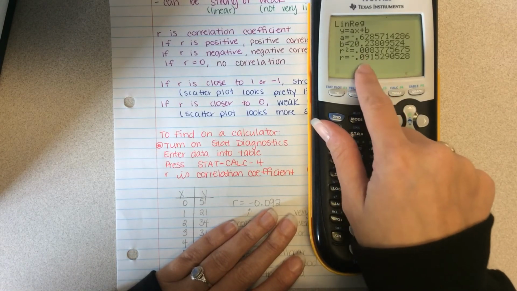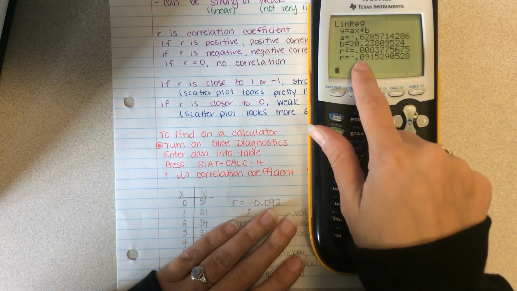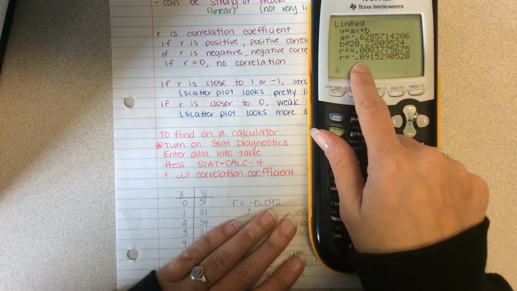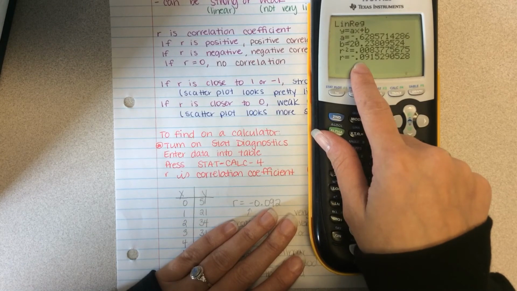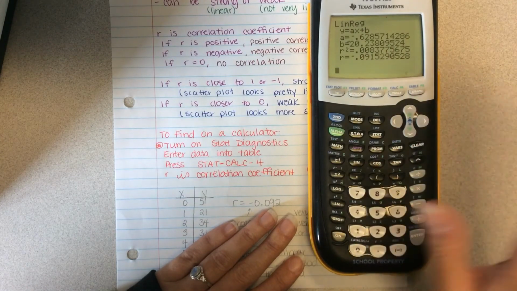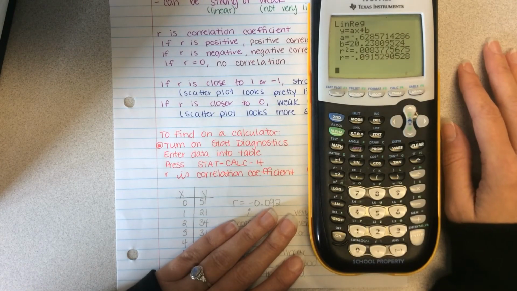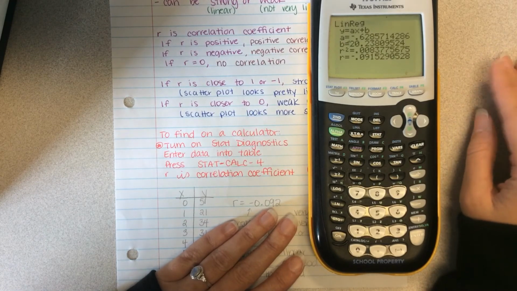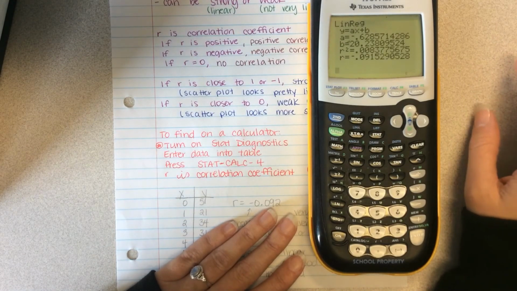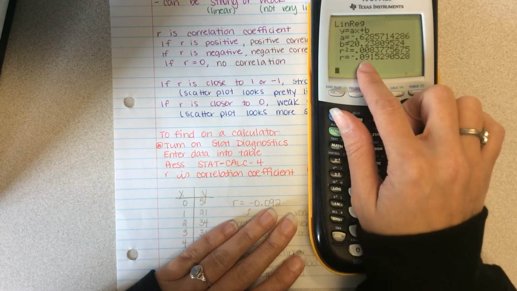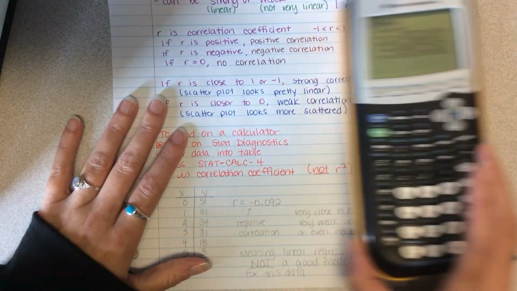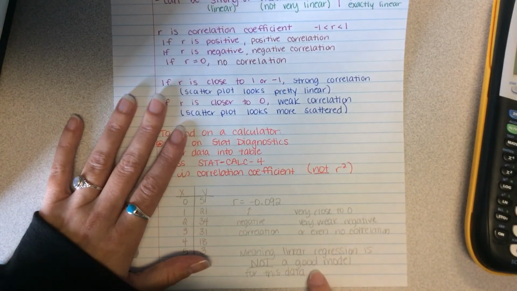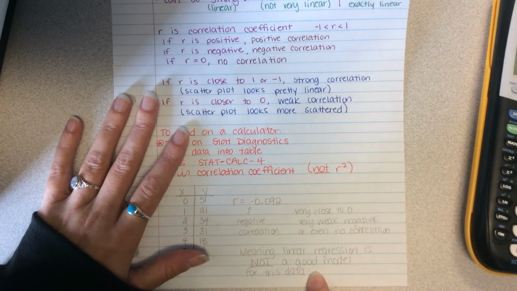We could even go so far as to say, because it's so close to 0, this like 0 is after the decimal point, I might go so far as to say that this has no correlation. If we graphed the scatter plot, you would see the points are very, very spread out and they're very far away from the line. Because this number is so close to 0, we would say that a linear regression is not a good model for this data.